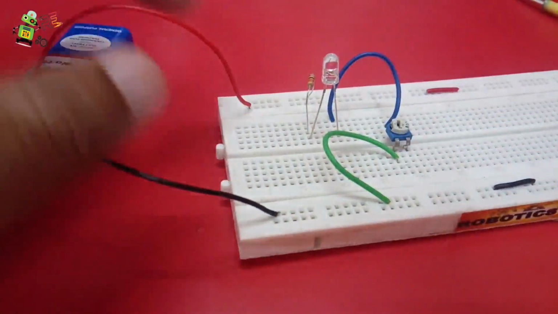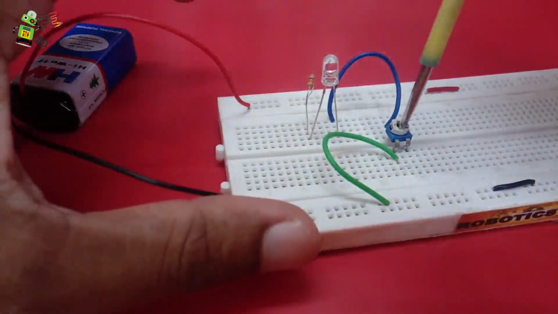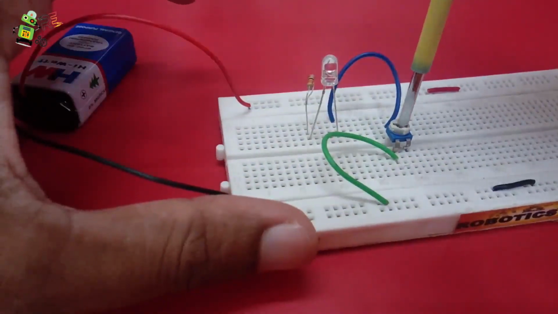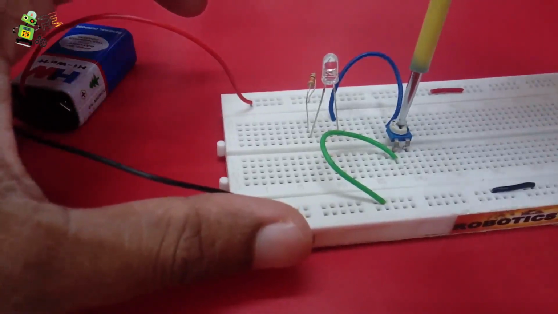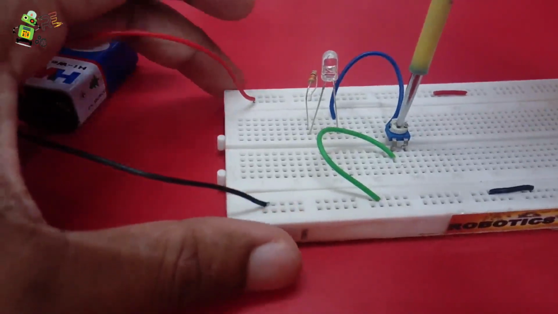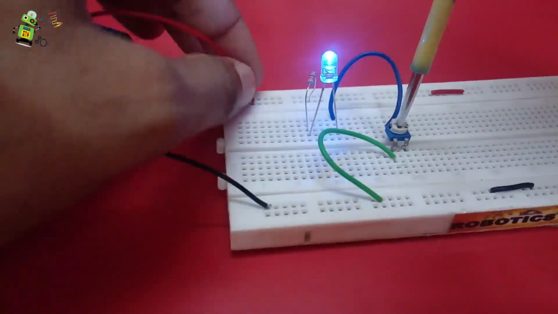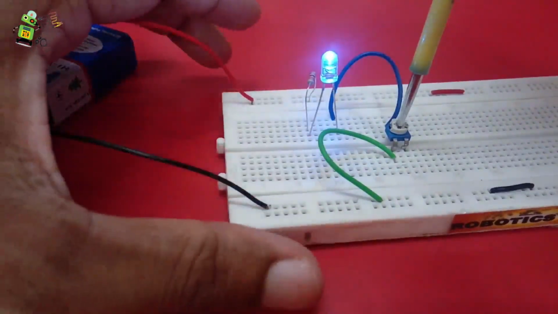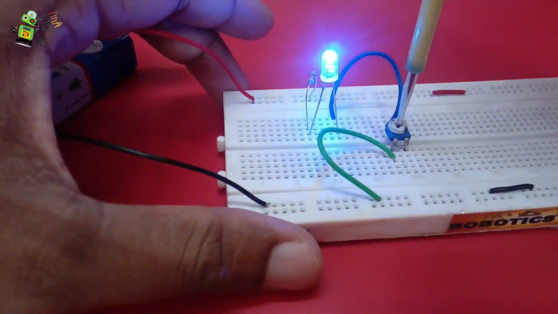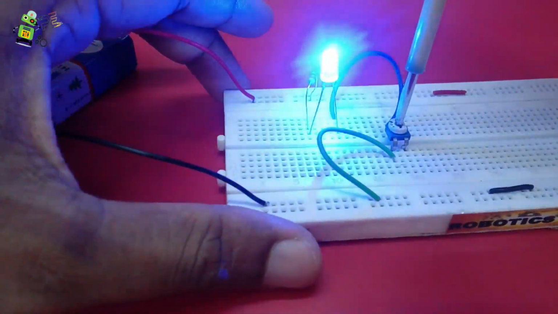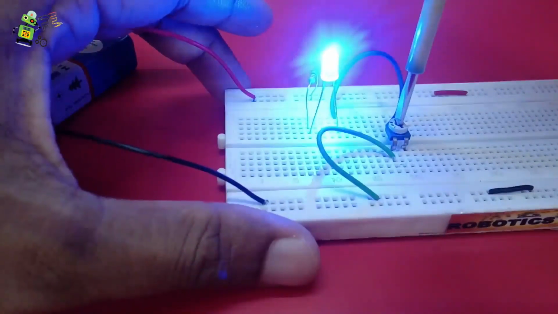Now let's see what will happen if I turn the potentiometer. See, the LED is getting brighter and brighter up to the fullest value.